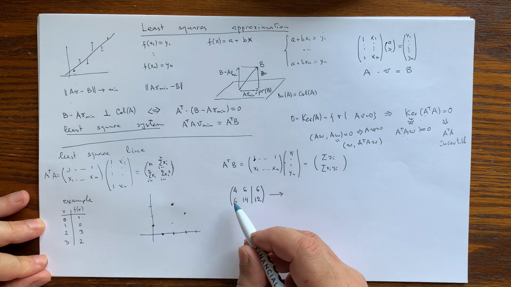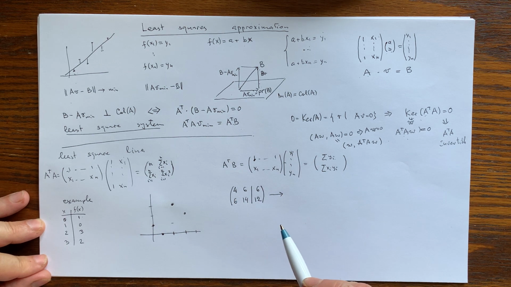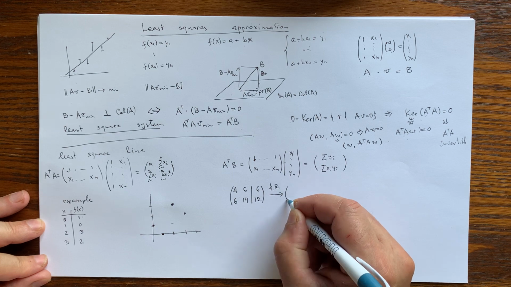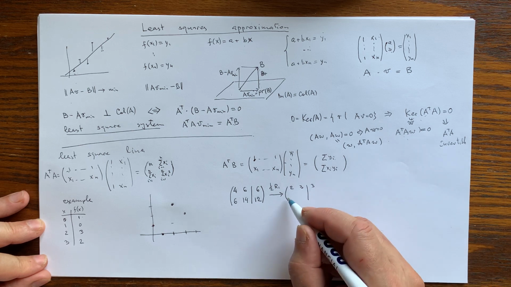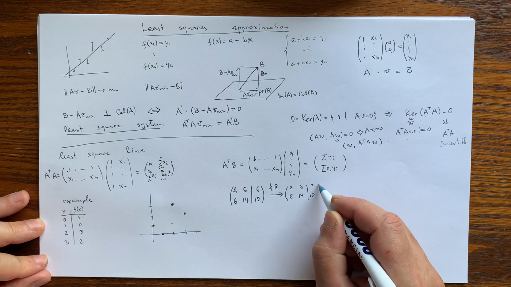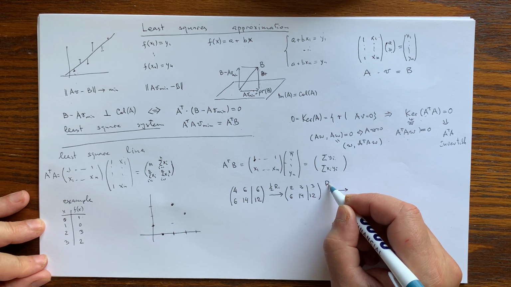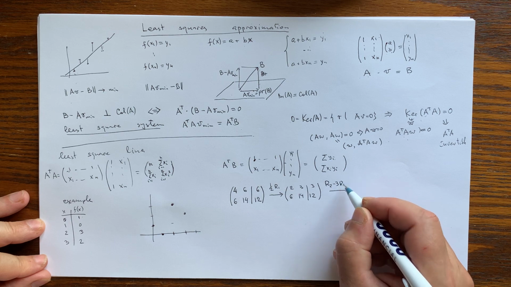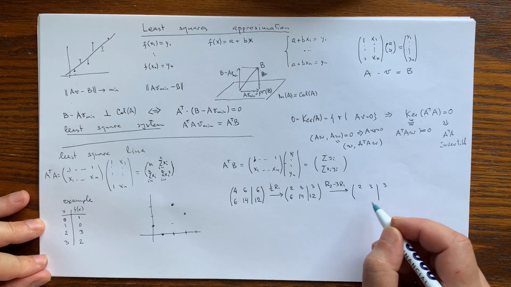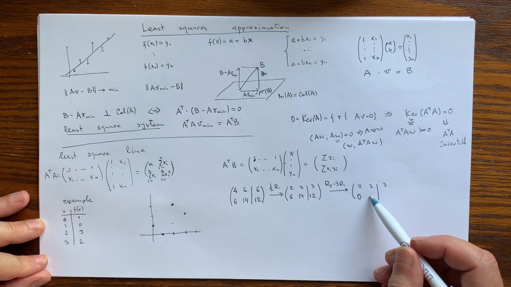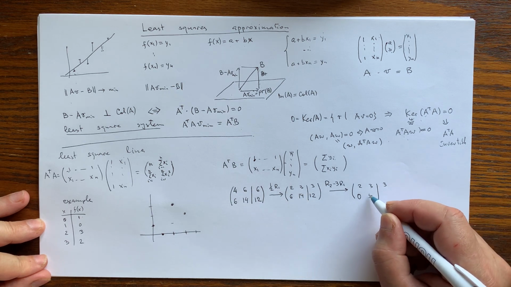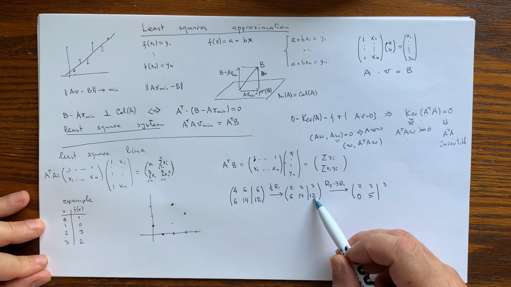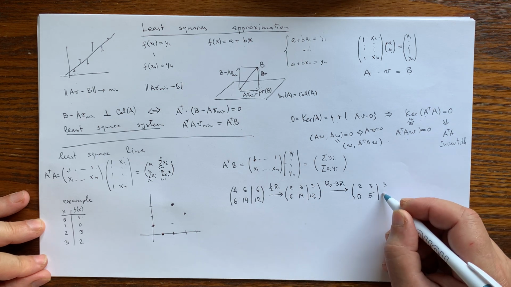So, halving the first row, we can make it look better: 2, 3, and 3 on the right. Not changing the last, keeping it as it is. For the elimination purposes, now we can do row 2 minus 3 times row 1. And we'll have 0 here, and then in this coordinate we will have 9 subtracted from 14, leaving us with 5, and on the right we'll have 12 without 9 again, and that will be 3.